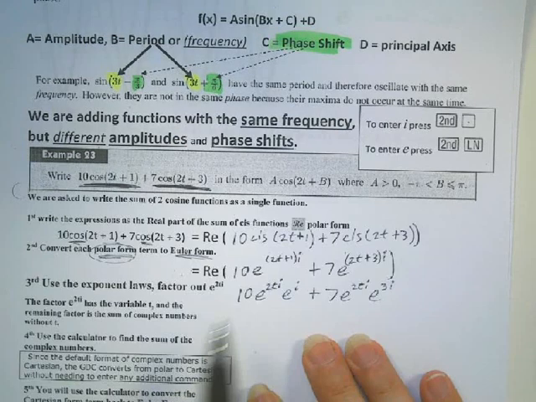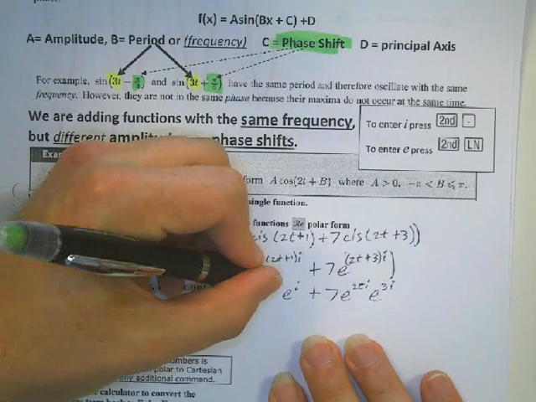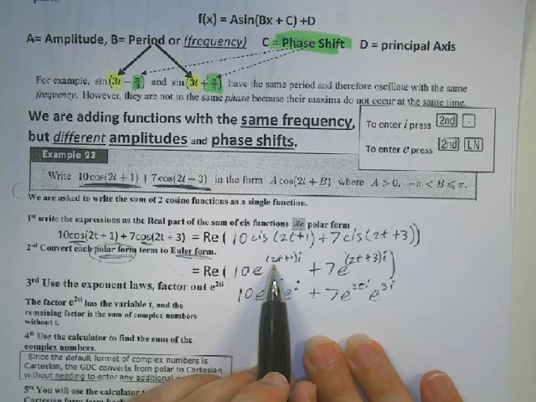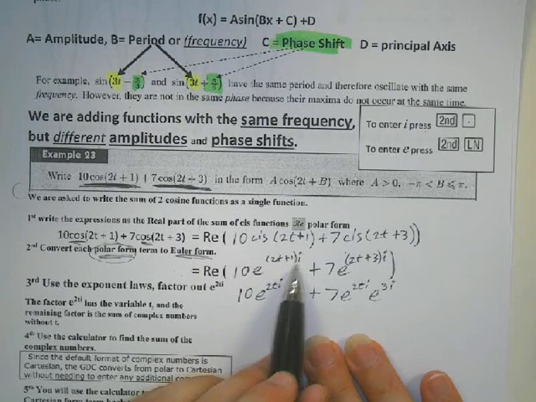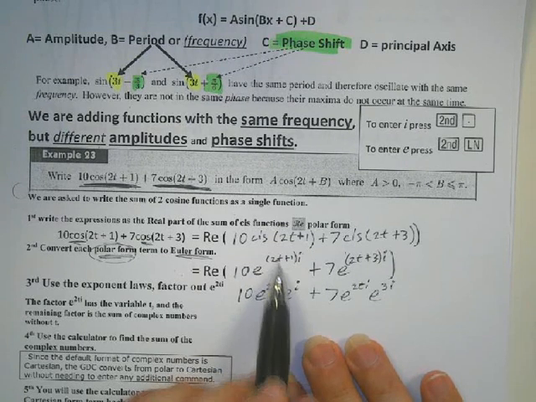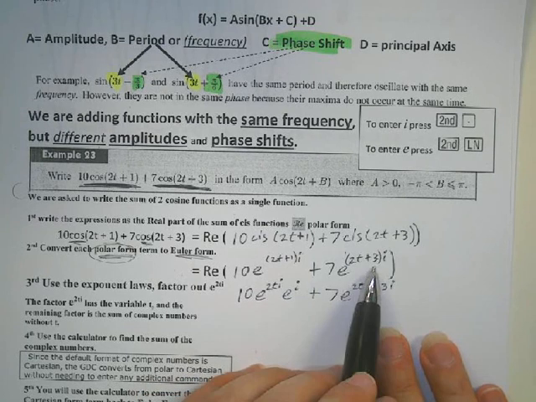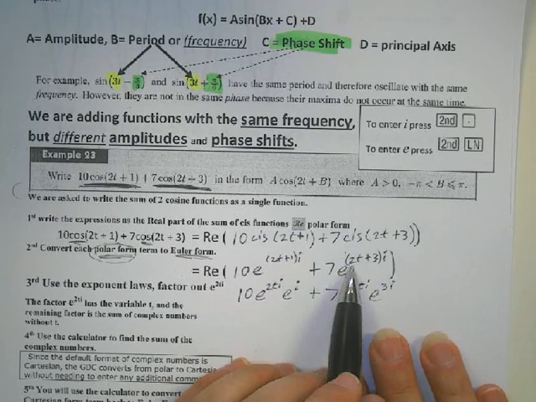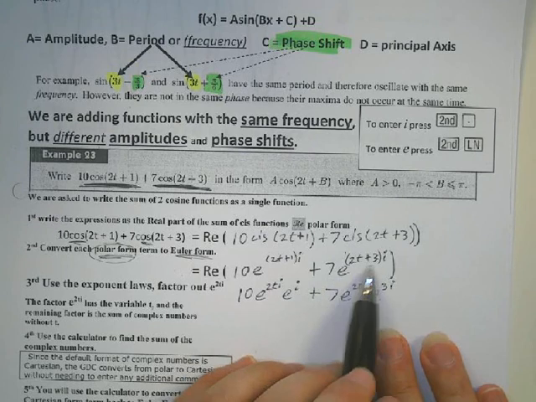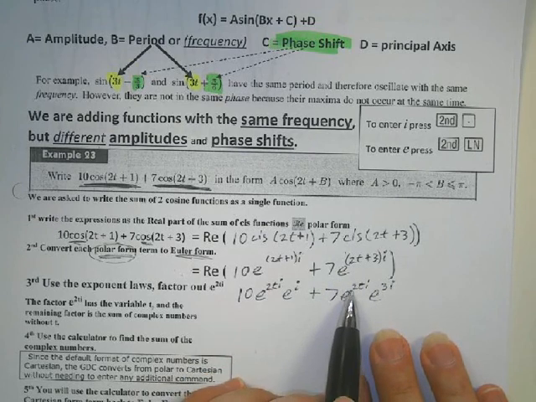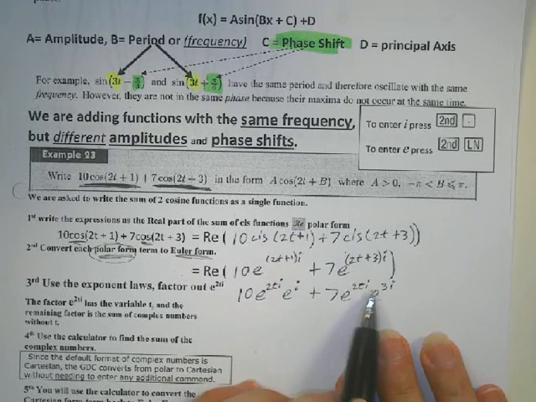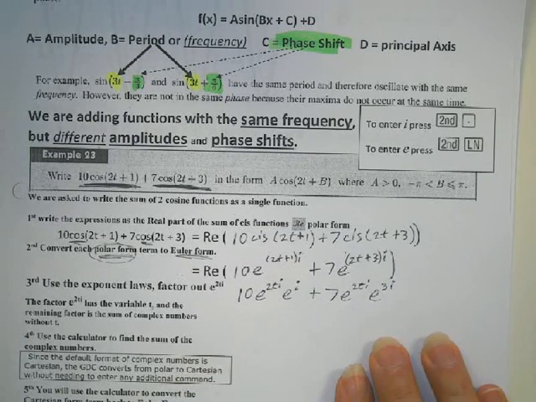I'm just using the exponent laws here. Instead of writing (2t plus 1) in parentheses times i, I'm writing this as e to the 2ti times e to the i. Instead of writing e to the power of (2t plus 3)i, I'm writing e to the power of 2ti times e to the 3i.